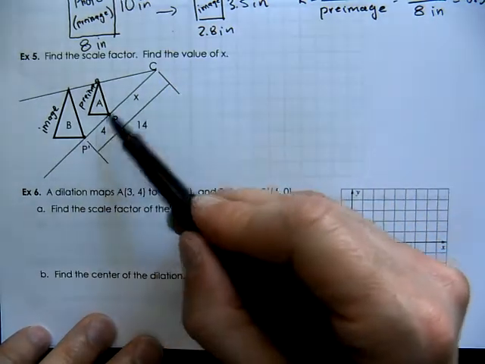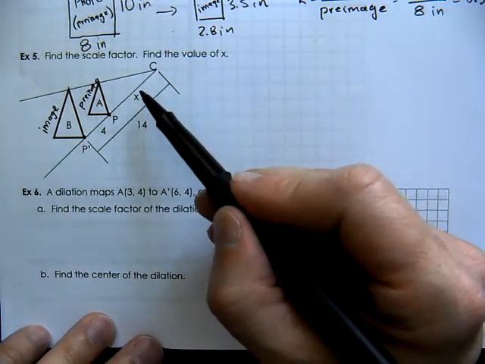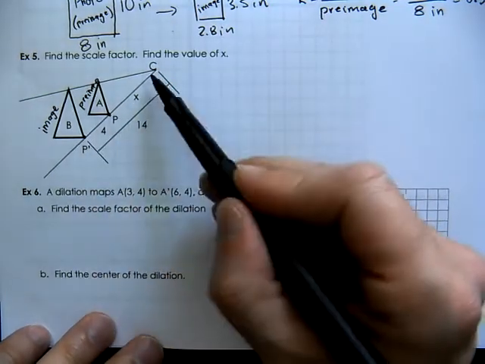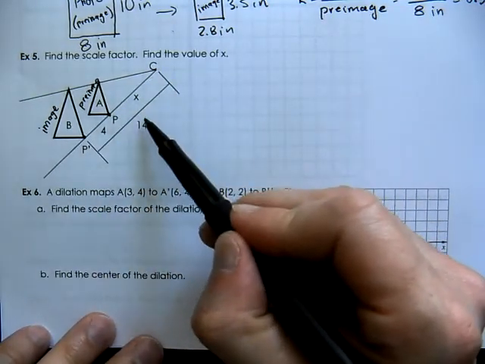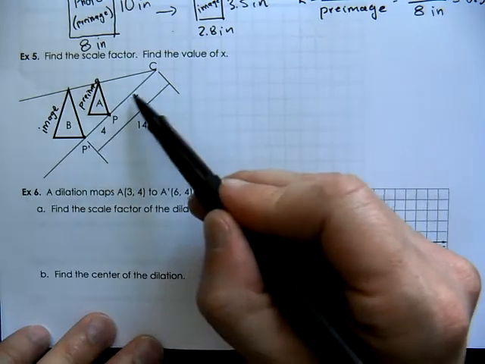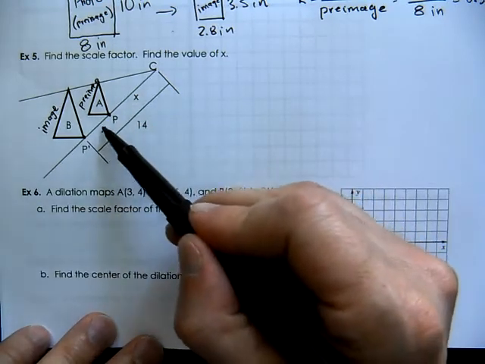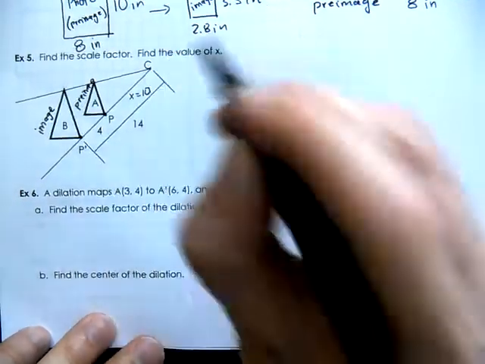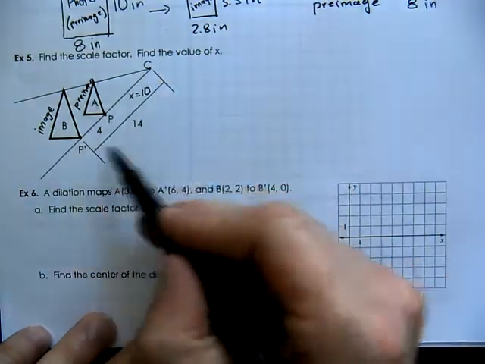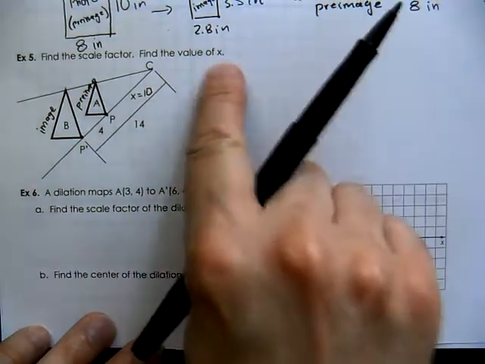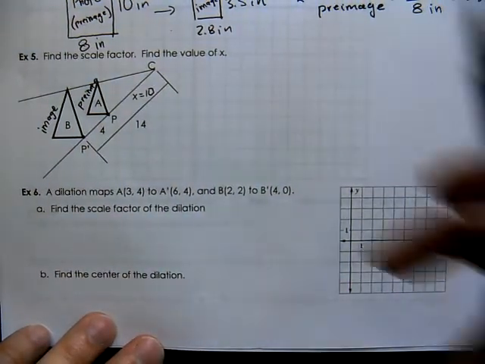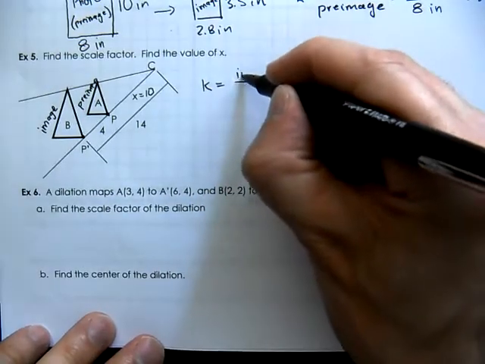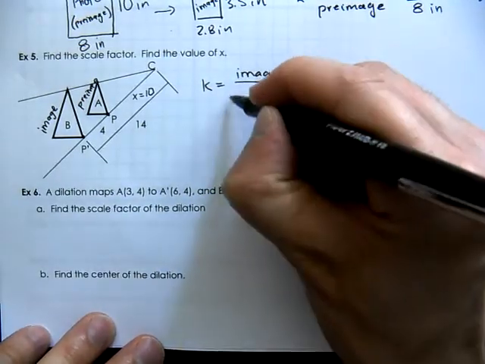This is our segment addition postulate. Going way back to Unit 1, we learned that you can have two segments right next to each other and add them up and get the total of 14. So let's work backwards to subtract. 14 minus 4 would mean x has to be 10. Right? 10 plus 4 is 14. So that's our segment addition postulate. So we found the value of x pretty easily. To find the scale factor, again, we want this ratio of image to preimage.